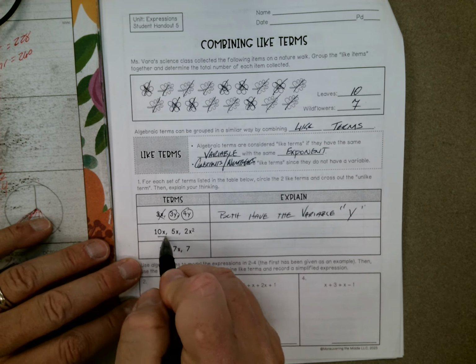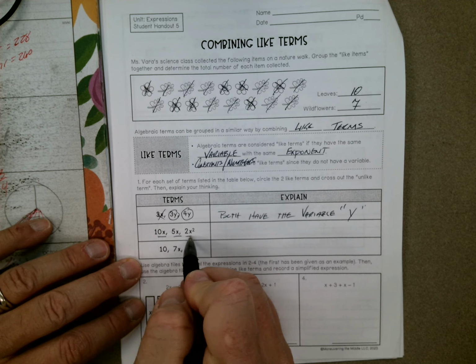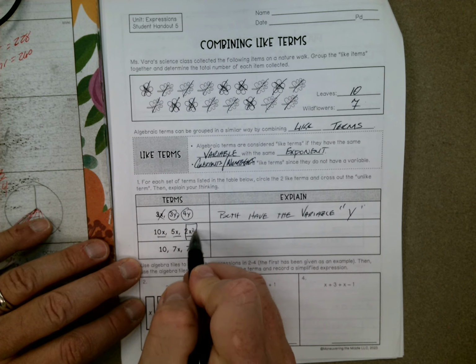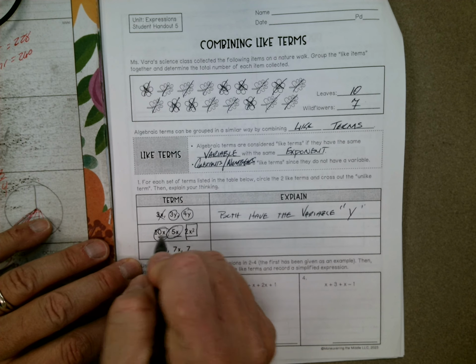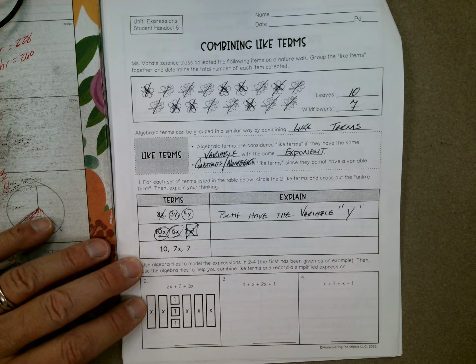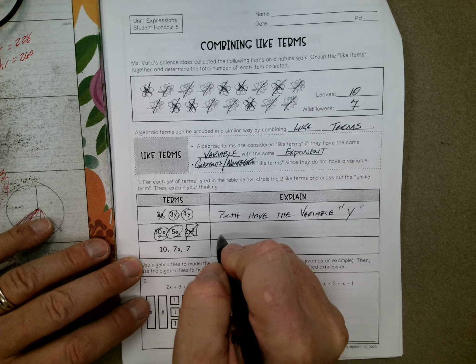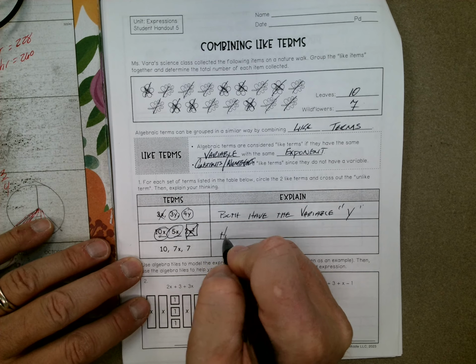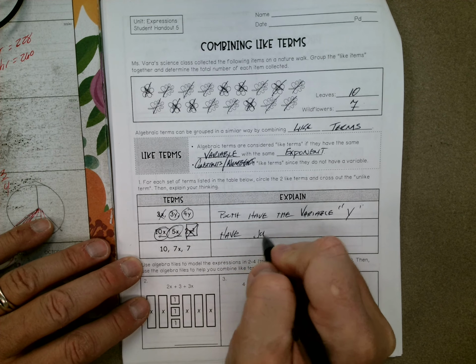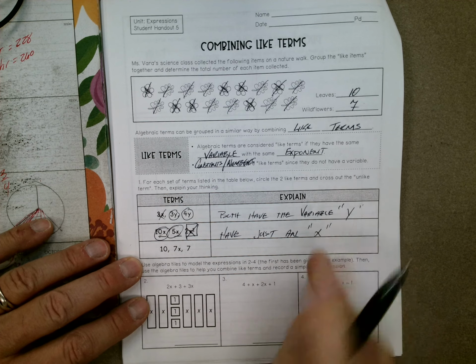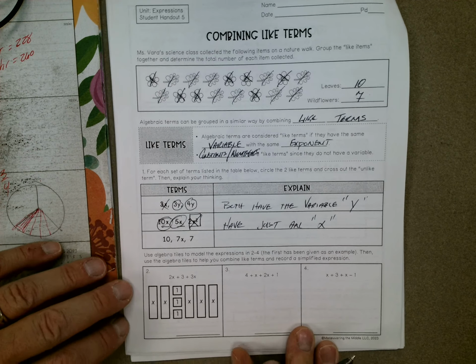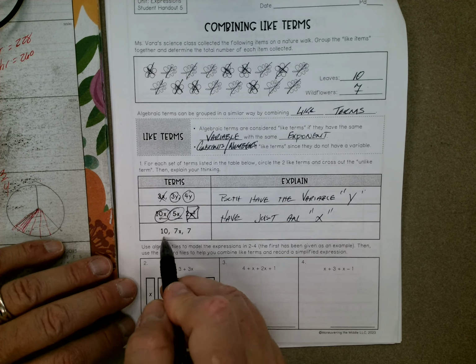So now we have a 10x, a 5x, and a 2x squared. These don't have exponents, so they are like. These also have just an x. Now, if we go to the bottom one, we have a 10 and a 7.